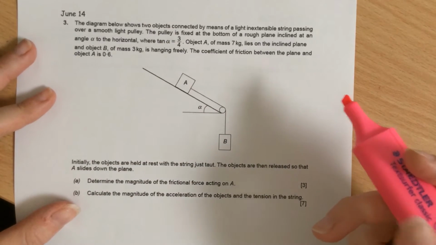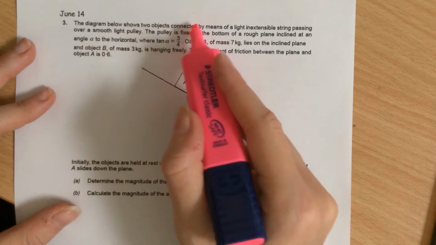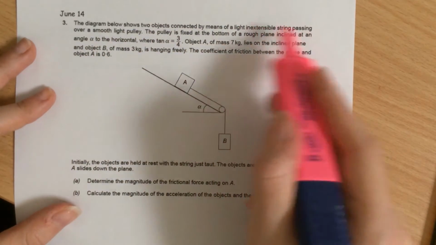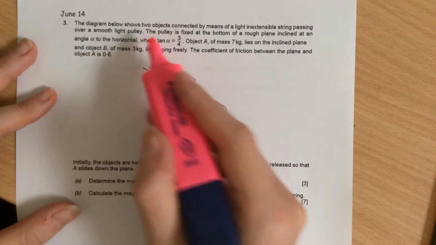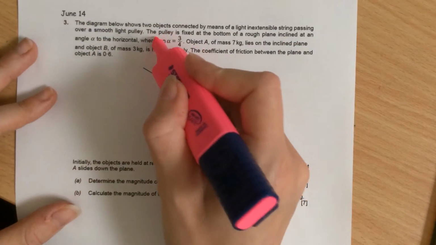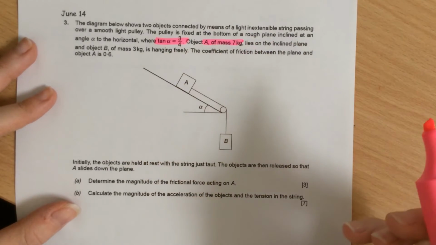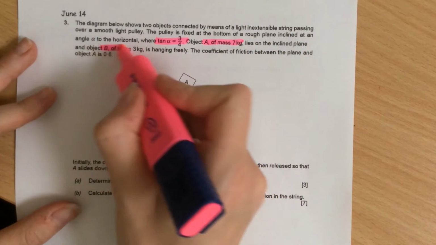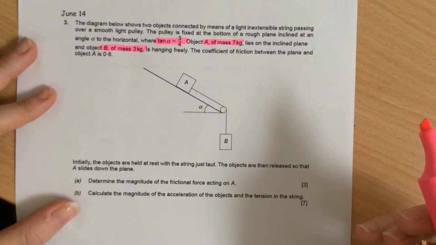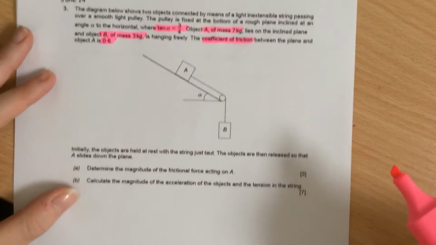It's the June 2014 question on pulleys and friction. So, two objects connected by a light inextensible string passing over a smooth light pulley. It's fixed at the bottom of a rough plane, inclined at an angle of theta to the horizontal, where tan of theta is 3/4. A of mass 7 and B of mass 3. The coefficient of friction is 0.6.